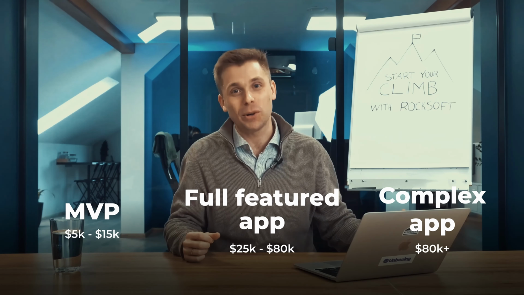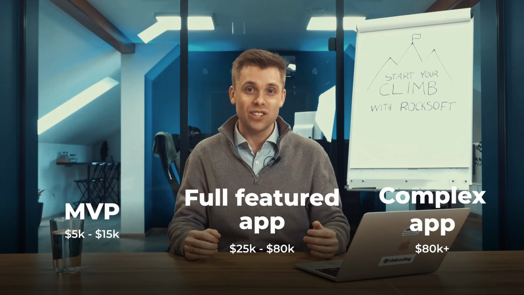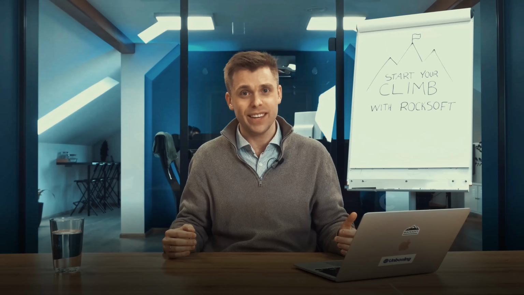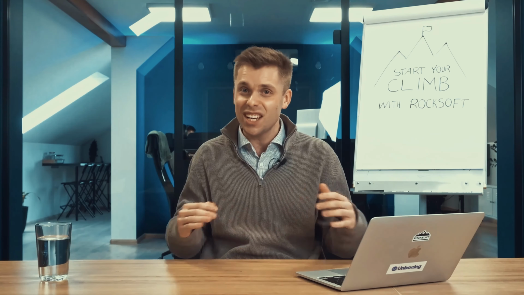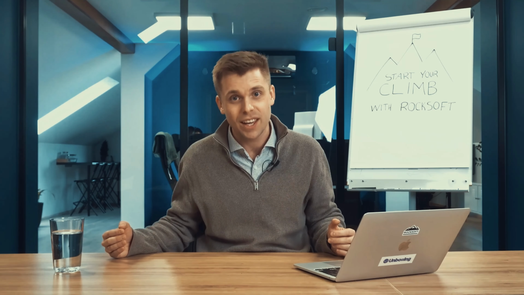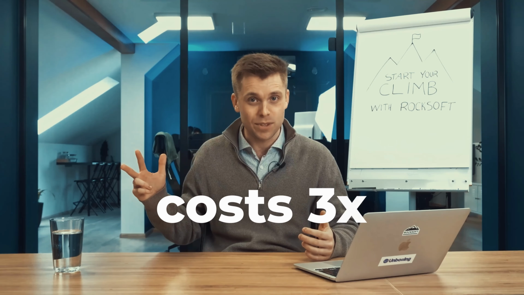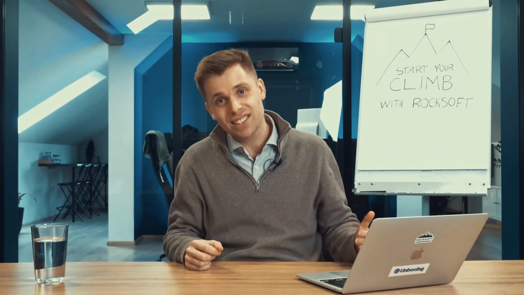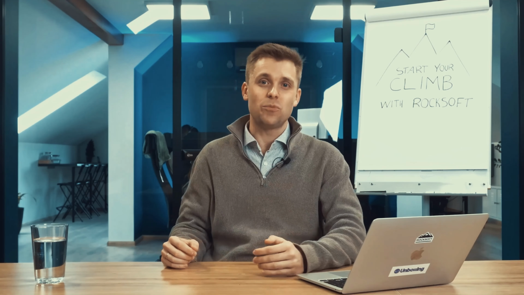And here's something important. These are ranges for a defined scope. If your scope isn't defined, any number I give you is just a guess. The most expensive thing you can do is start building before you know what you're building. Because every change mid-project costs 3 times what it would have cost upfront. So how do you actually get a real number for your project?